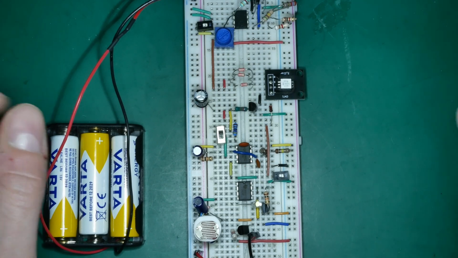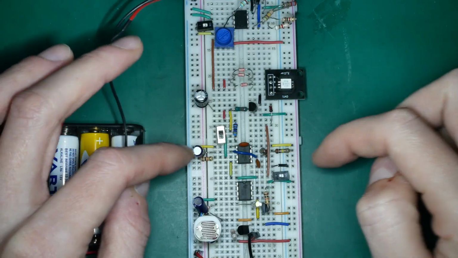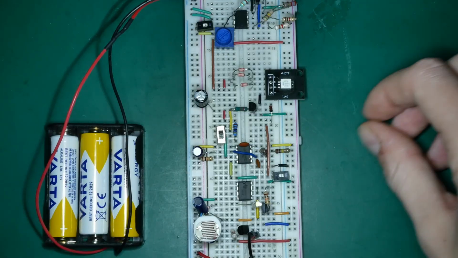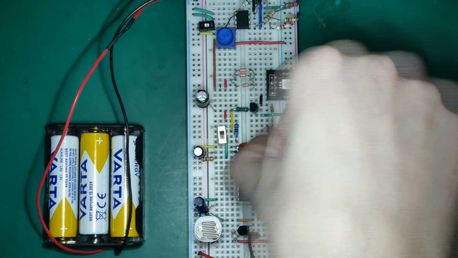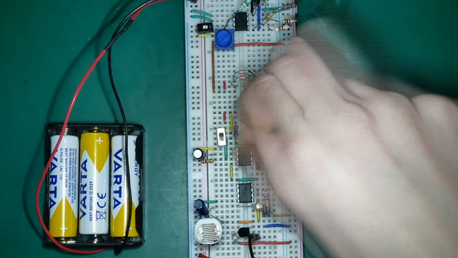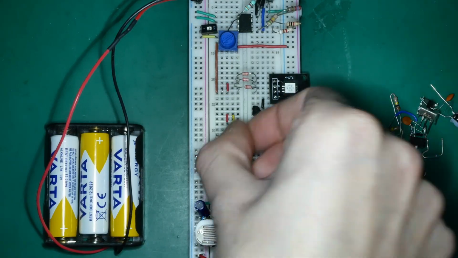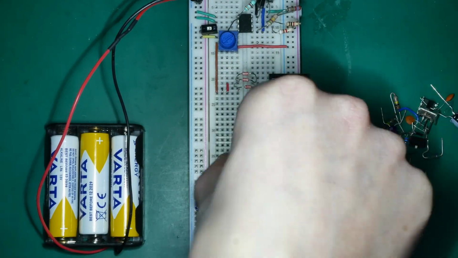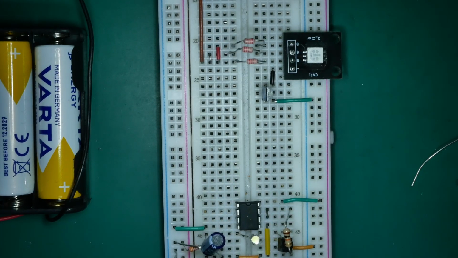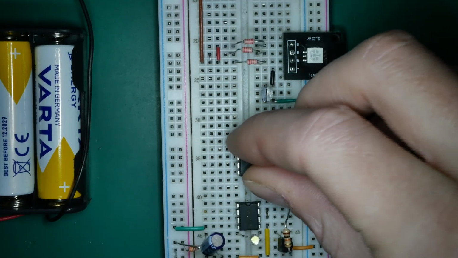Now we can finally move on to our actual device. First, we will remove everything that was directly related to the NE555. I will speed this part up so we don't waste time on mechanical steps. Now we can connect our ATtiny. Let's insert it somewhere here.